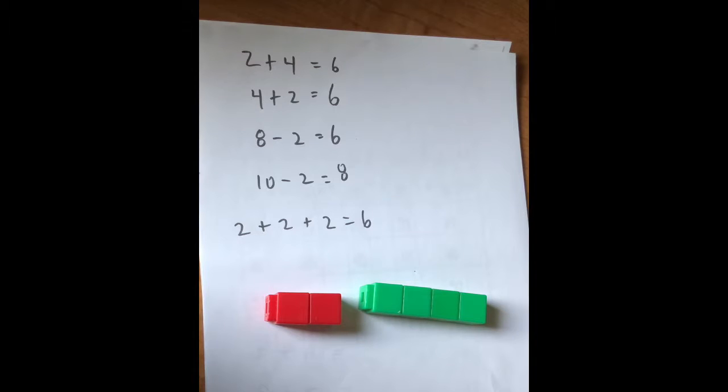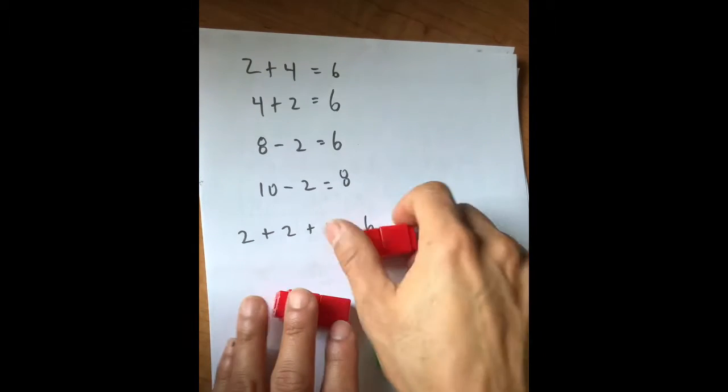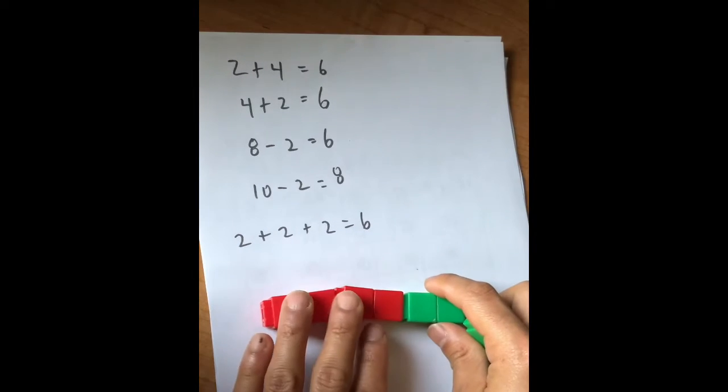We've seen that we can use manipulatives to help us understand addition statements. We've also seen that putting numbers in different orders can also lead to the same sum. Here we had 2 blocks of red and 4 blocks of green to make a sum of 6. But when we changed it to 4 blocks and 2 blocks, we also got the same sum.